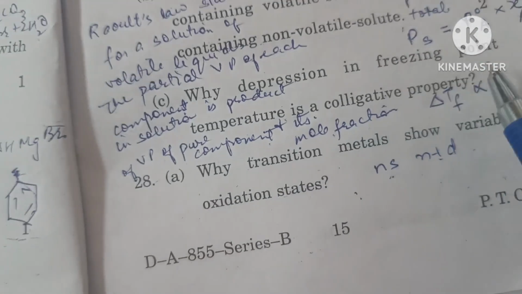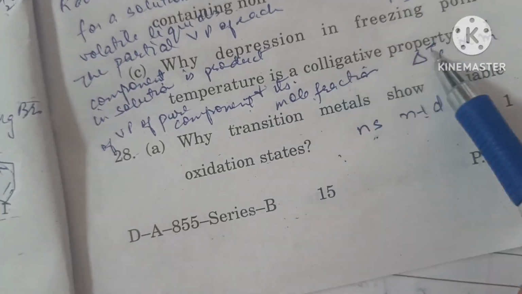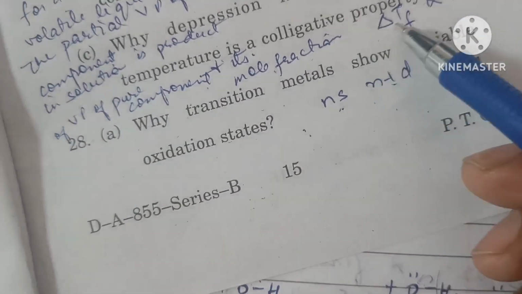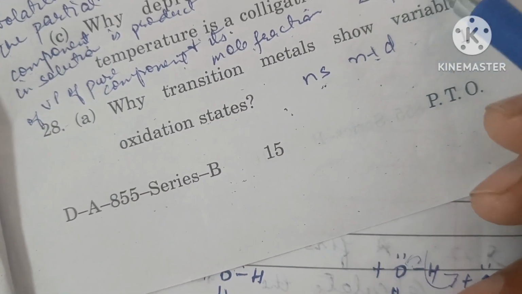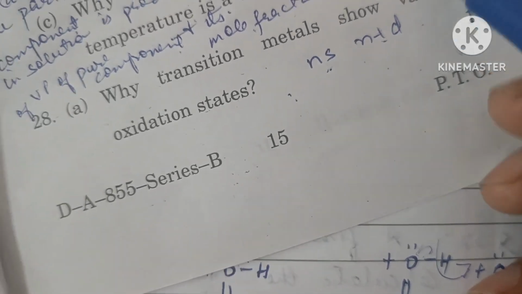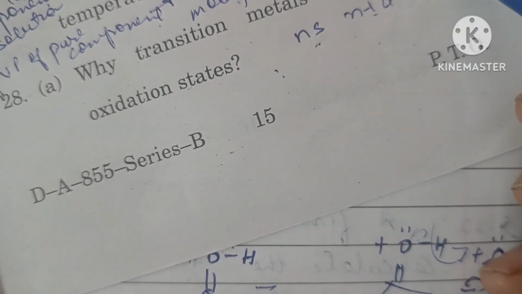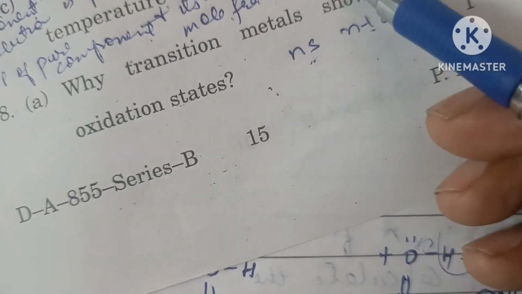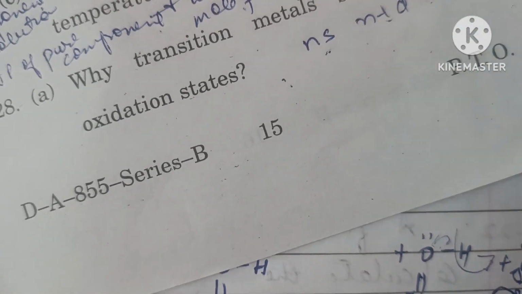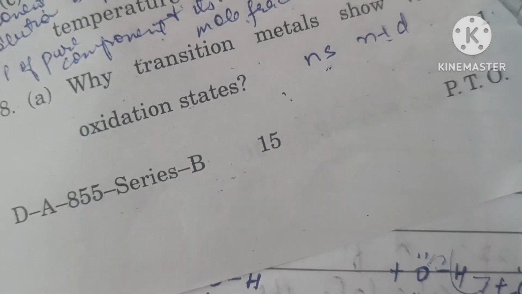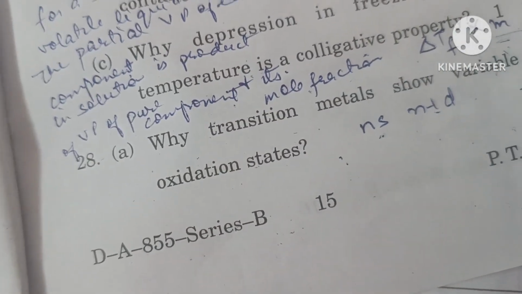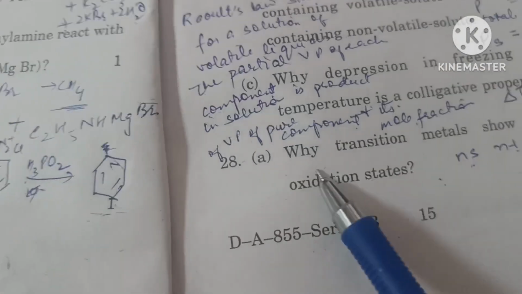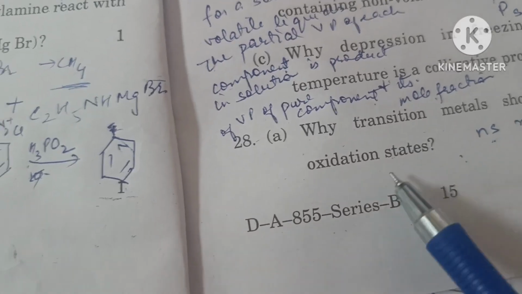Why depression in freezing point temperature is a colligative property? Depression in freezing point is equal to Kf into m or proportional to molality. Molality is number of moles of solute dissolved per kg of the solvent. As the property delta Tf depends only on the number of solute molecules and not on the nature, so it is a colligative property.